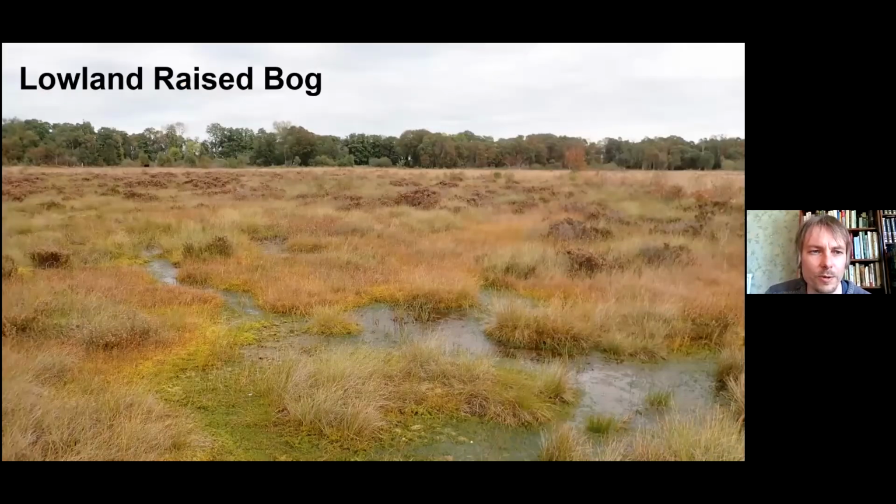Lowland raised bogs, always a fantastic site for spiders, and essentially any other entomology or arachnology now. This is Bettisfield Moss, Wales, England border. And this is this wonderful hummock and hollow topography that the surface of raised bogs have. And this is the absolute pristine, perfect environment for looking at.